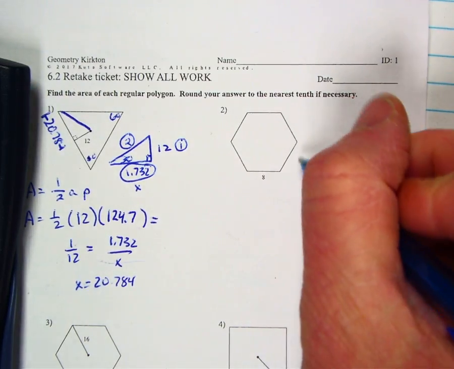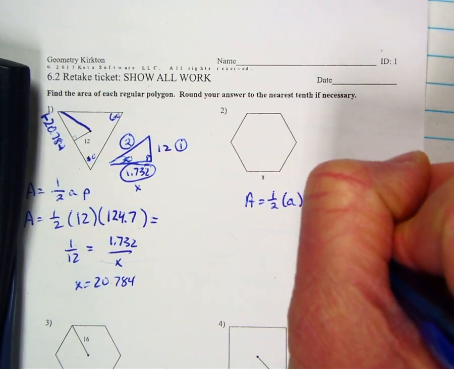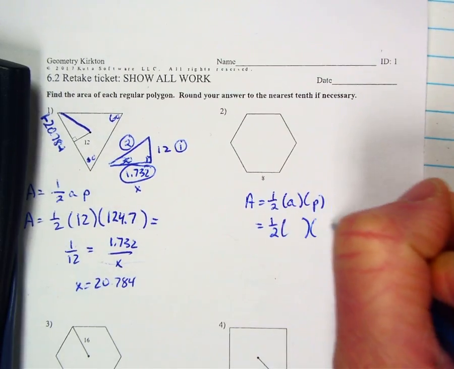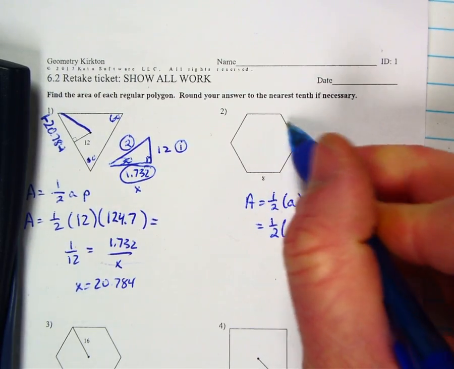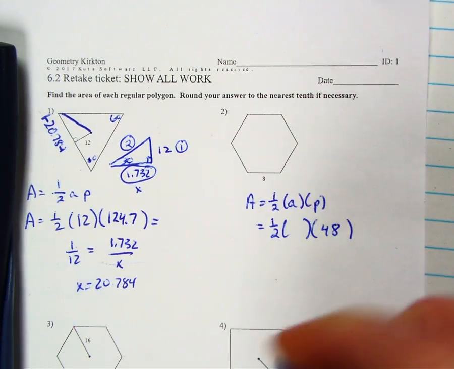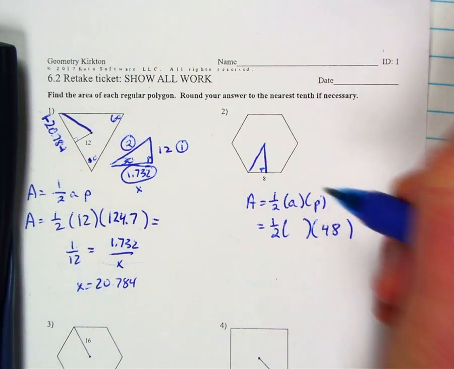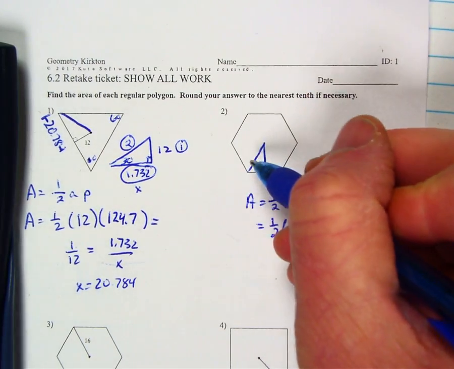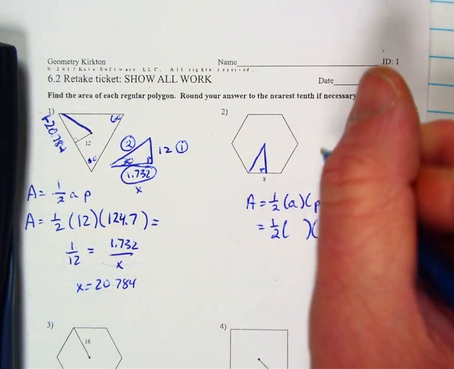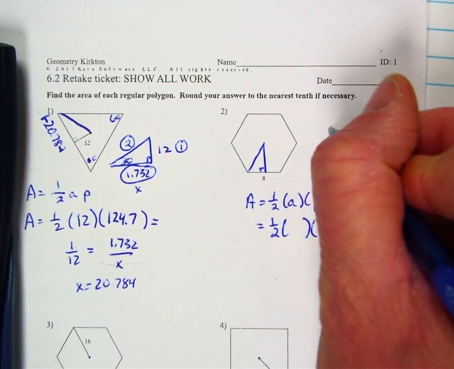Second problem is a hexagon. Start out with your formula, 1/2 AP. I don't know the apothem, but I do have a side is 8, so the perimeter is 8 times 6. So I need to find the apothem. So I draw my triangle in, and remember, a triangle inside of a hexagon has an angle right here of 60. So the 60-degree angle is in a different place.